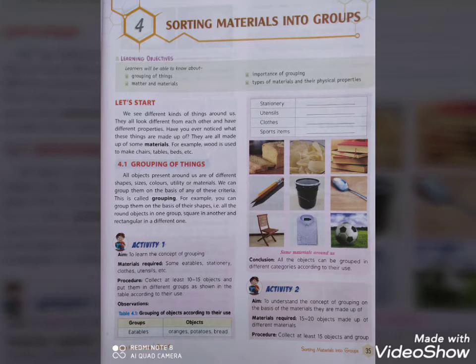Paper is used to make books, calendars, newspapers, magazines, bags, etc. Third is leather. Leather is used to make bags, shoes, jackets. And fourth is plastic. Plastic is used to make pencil boxes, toys, tables, chairs, containers, buckets and pipes.